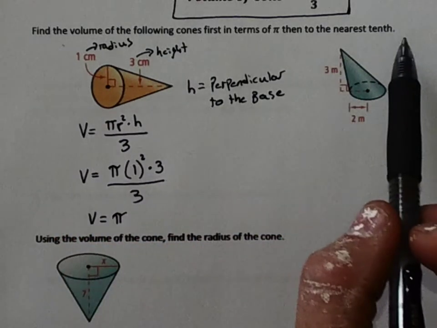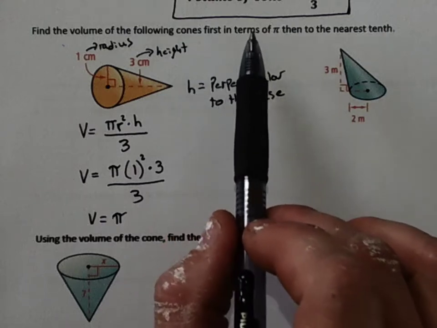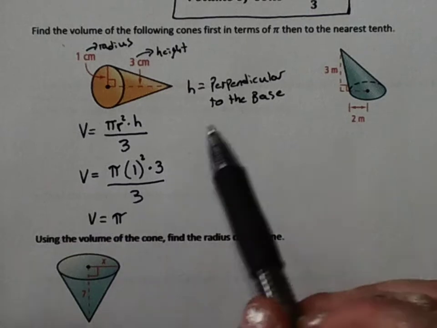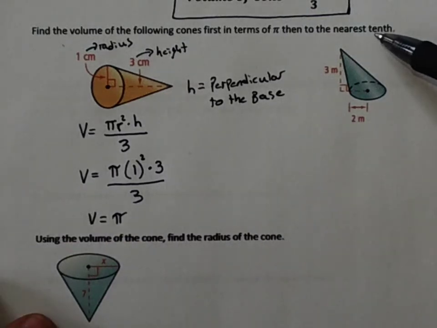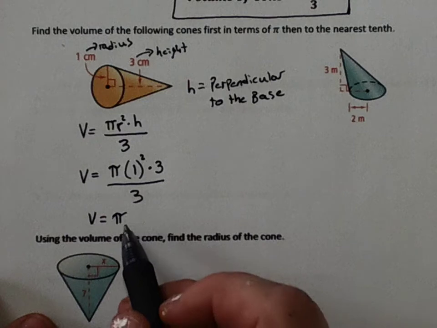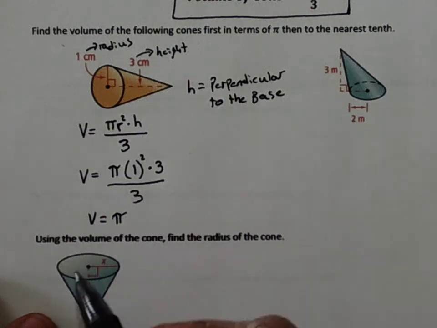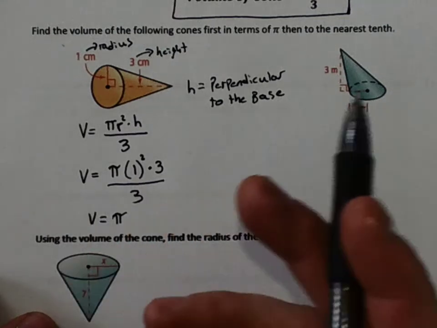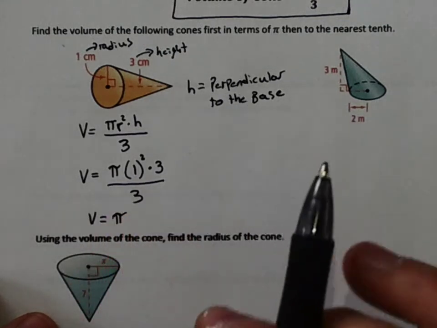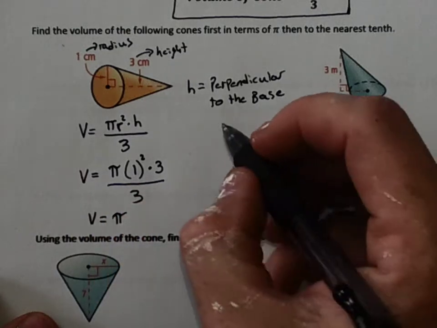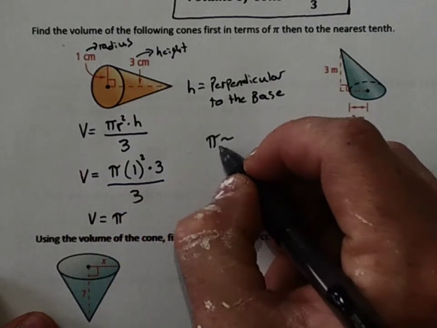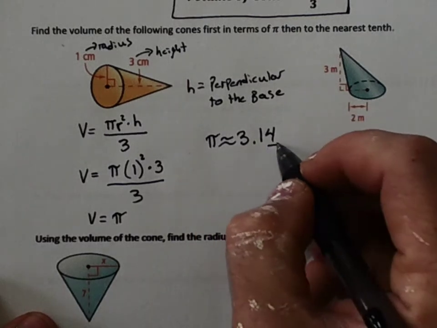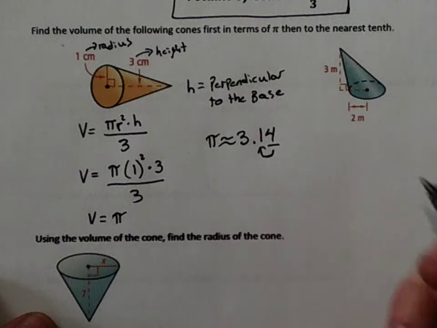Now it tells us up here, first leave your answer in terms of pi, which we've done. This is our answer in terms of pi. And then it says, then round it to the nearest tenth. Pi is equal to 3.14159265358979323, but we don't need all that. All we need is 3.14. So pi is approximately 3.14, but this 4 moves that 1 and keeps it a 1.